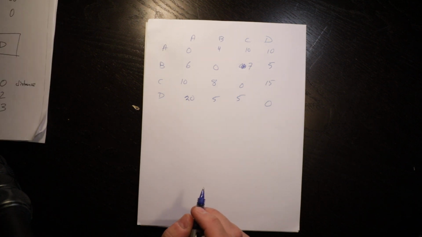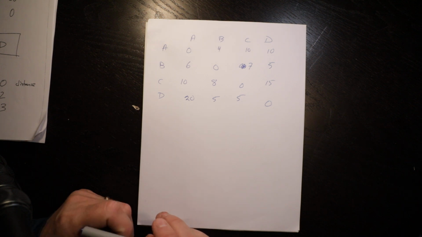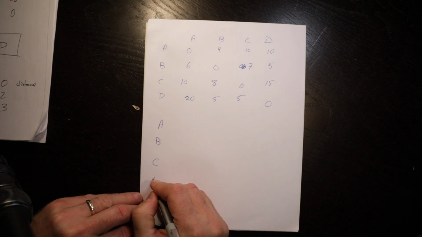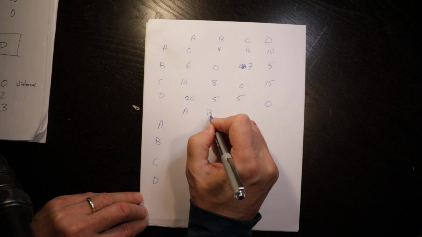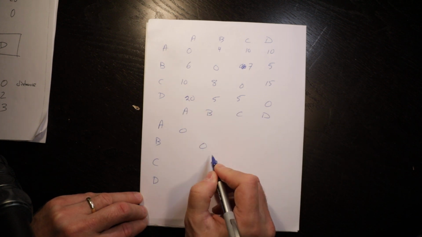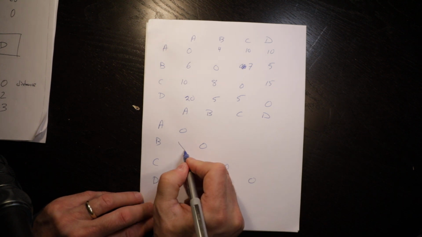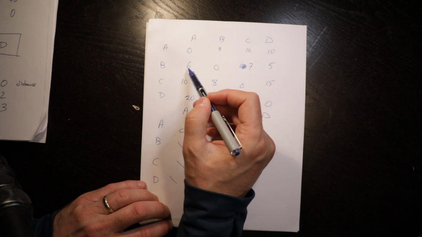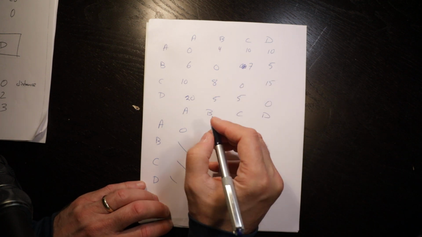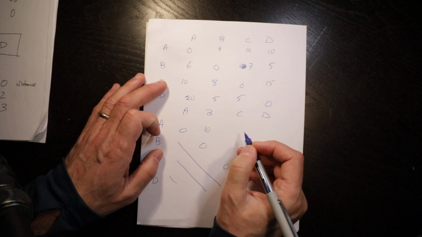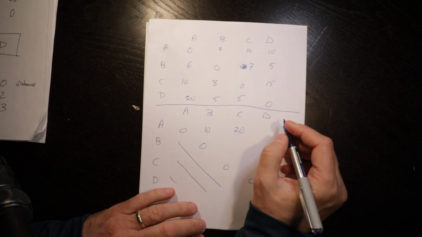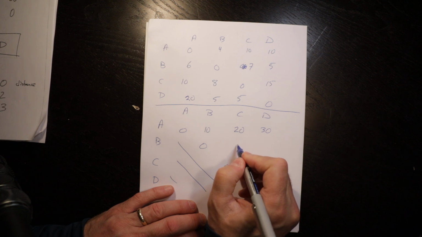Now, we're not terribly worried about the direction that we have to travel in. We're just worried about the overall number of trips. So in that circumstance, we then still have zeros on the diagonal, but we're not worried about this half. We take B to A is 6, A to B is 4, so we put 10 here. C to A is 10, A to C is 10, so we put 20 here. And then we would fill it up similarly.